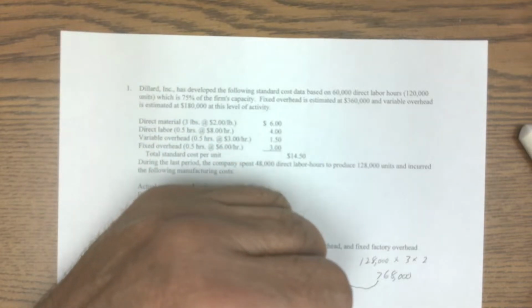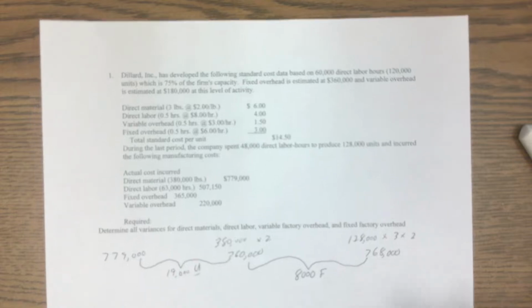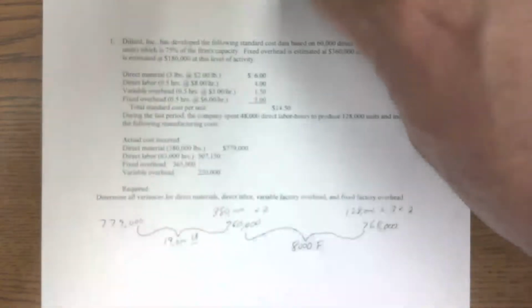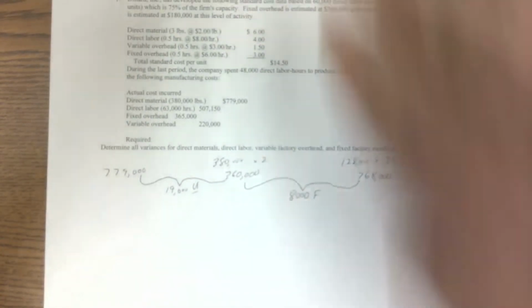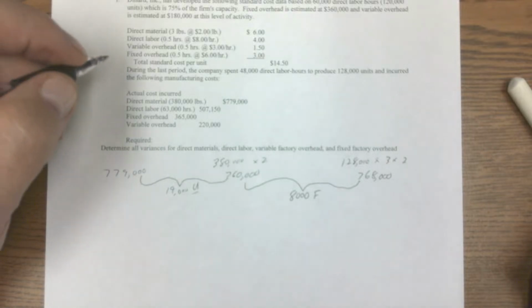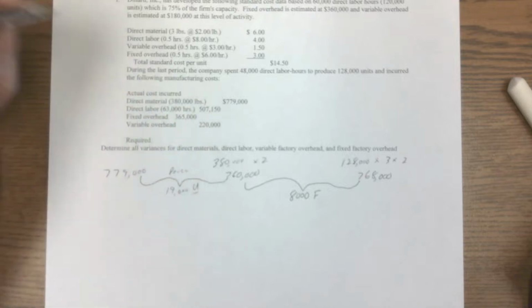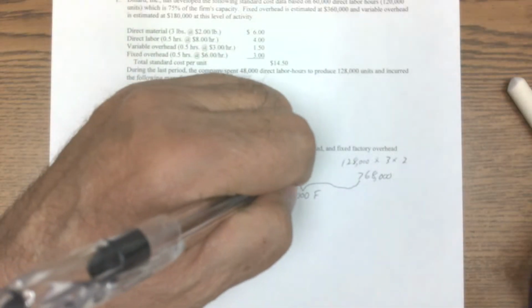So our usage variance is 8,000 favorable. All right. So the next one that we have is the labor. And so this is the price, and this is the usage.